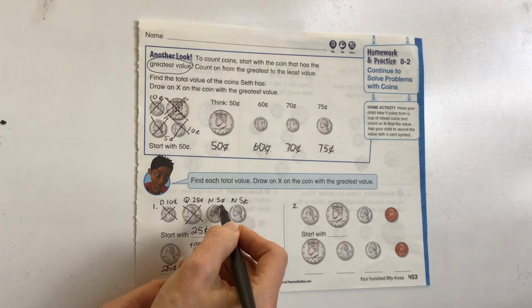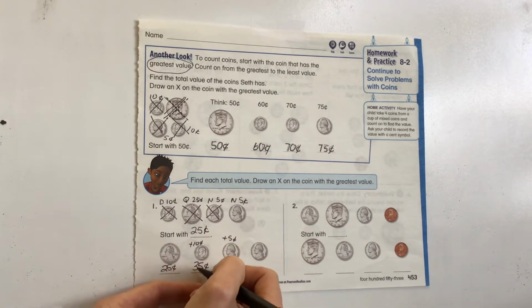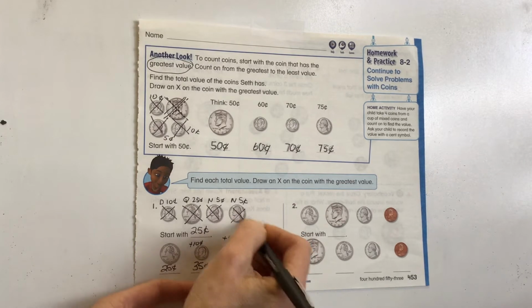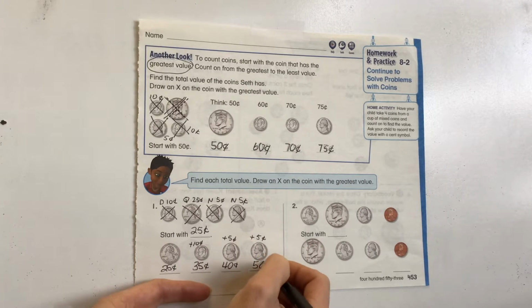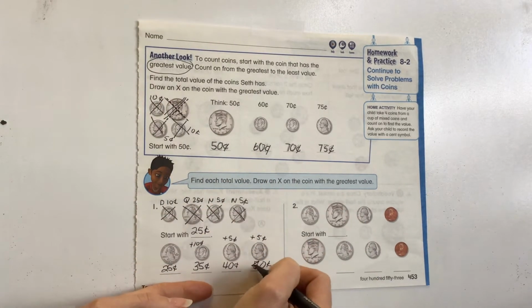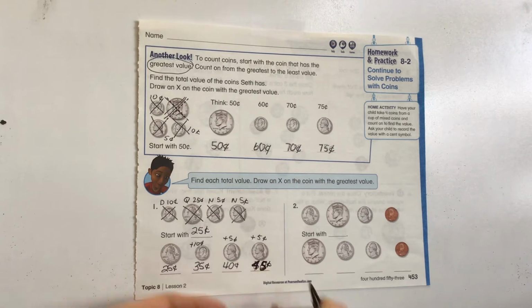Our next largest coin is a nickel. So we're going to plus 5 cents. So 35 plus 5 is 40 cents. Plus our last nickel here, plus 5 cents becomes 45 cents. Sorry about that, I'm so used to counting by tens. It's 45 cents is our total there.